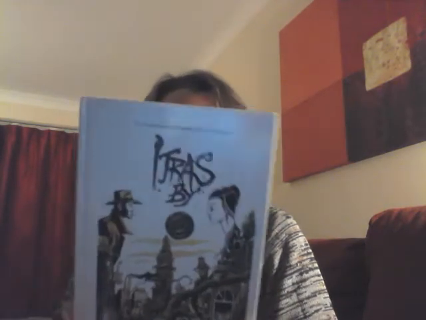Today this is Kittens and Keeps, and I've got a new game for you. Well, it's not new, but it's new to me. It's called Itras By, which is Norwegian and means city of Itra. It was published early in the noughties. This is the English translation, published by Vagrant Workshop. You can buy it online.